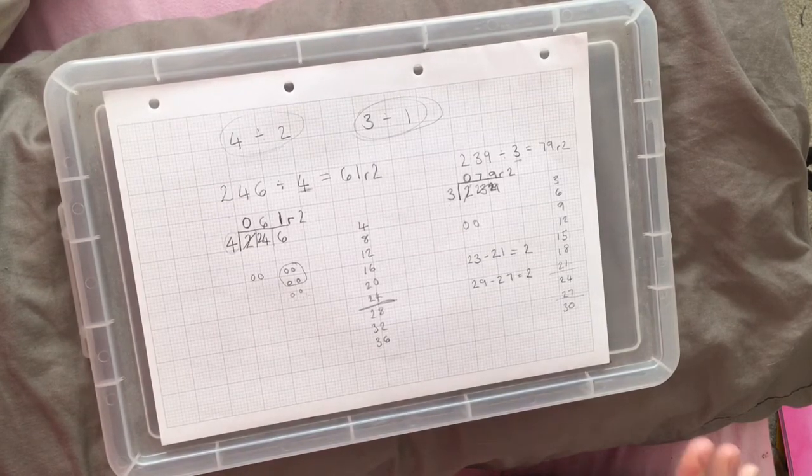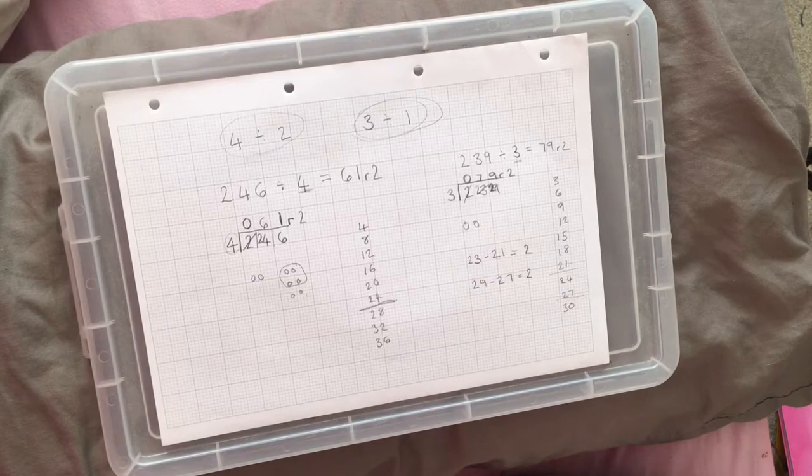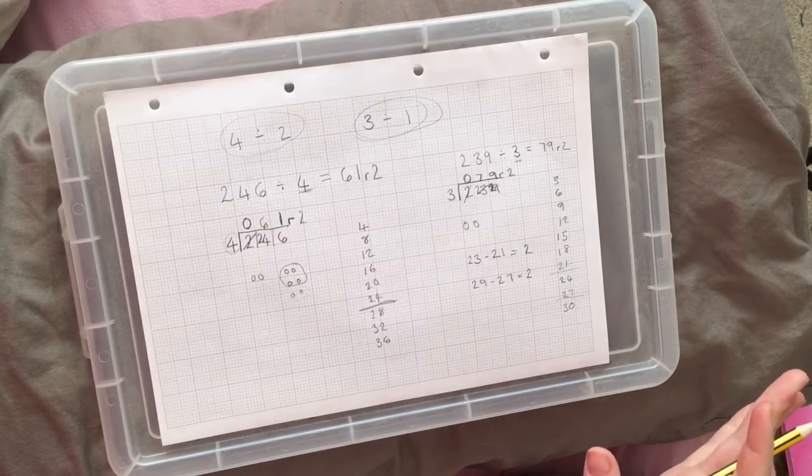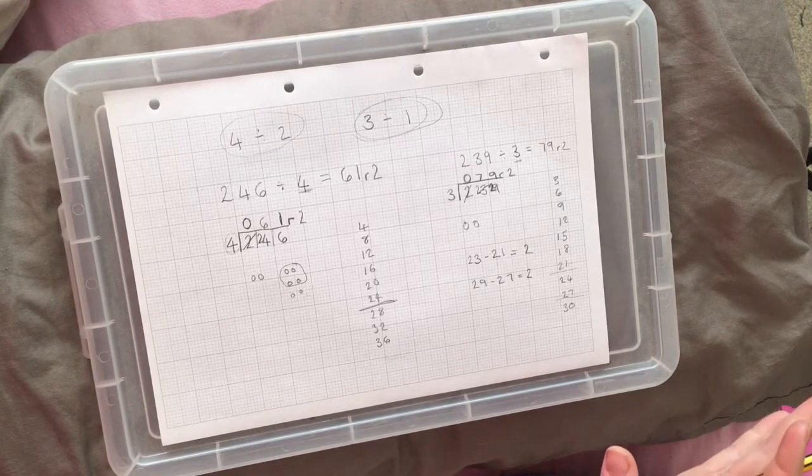But not to worry about SATs papers right now. At the moment, I still believe that they are cancelled. I don't think they're going back yet.